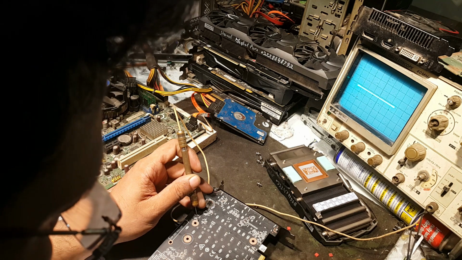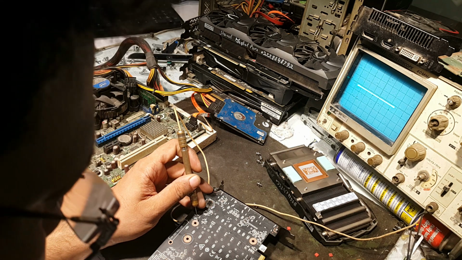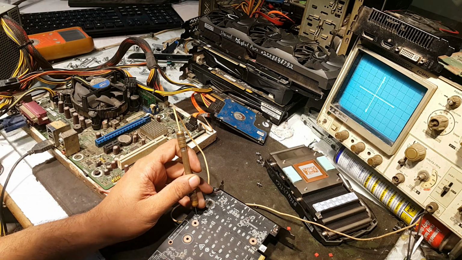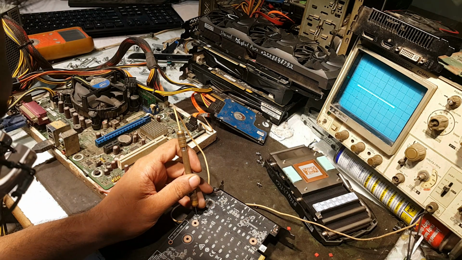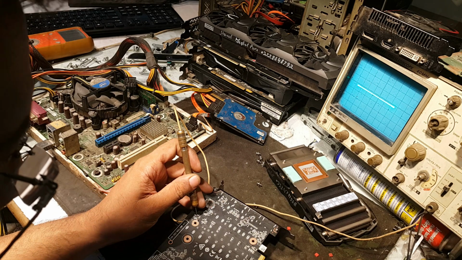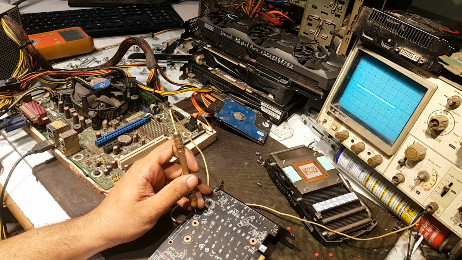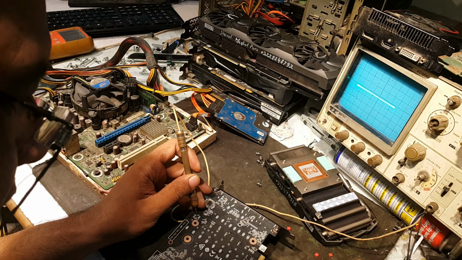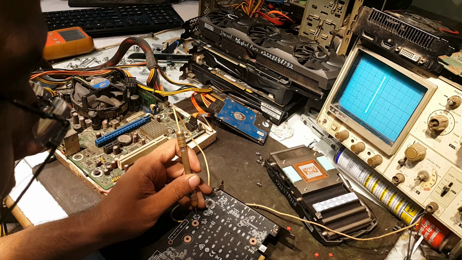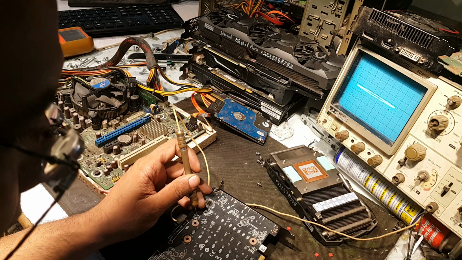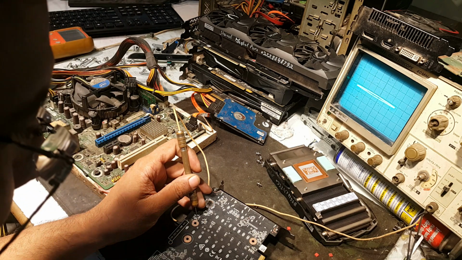It goes to the GPU via coupling capacitors. These are the coupling capacitors that are coupling GPU data to this port. So to verify this data, I will start from here. It is ground, it is data, ground, and this one is data that is coupled through the capacitor.